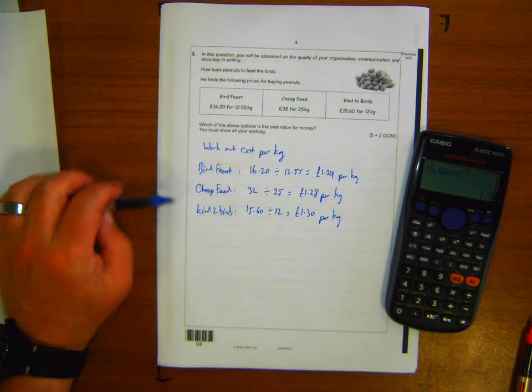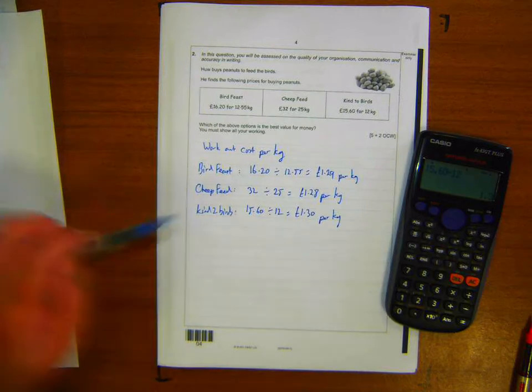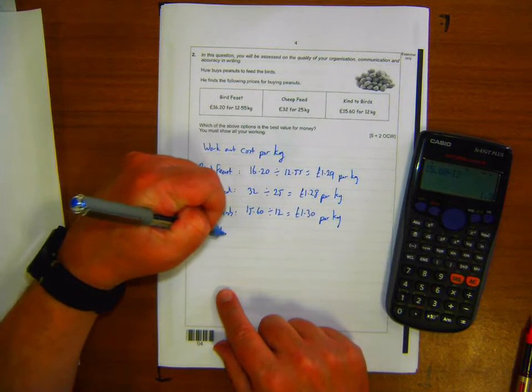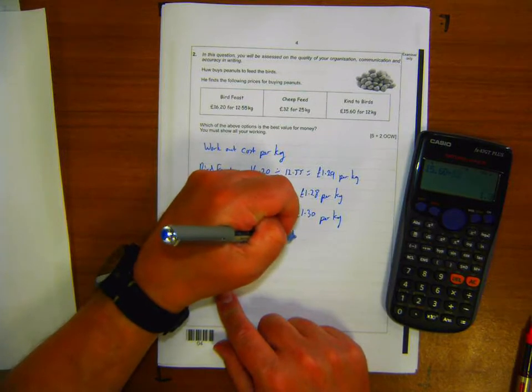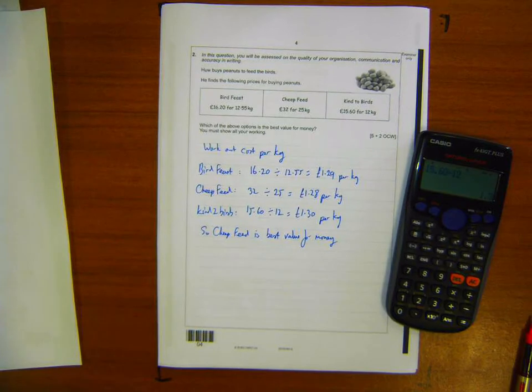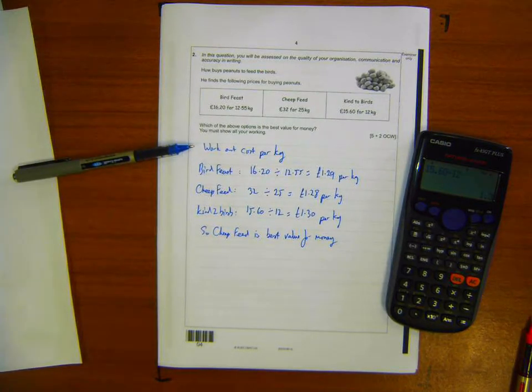So I've done the maths. I've now got to make a decision as to how I use that to decide which is the best value for money. And which one is it? Cheap Feed, yeah? Because it costs the least per kilogram. So Cheap Feed is best value for money. And that's 7 marks. You get the additional 2 for that. You're basically saying in the first line what you're doing in order to make the comparison.